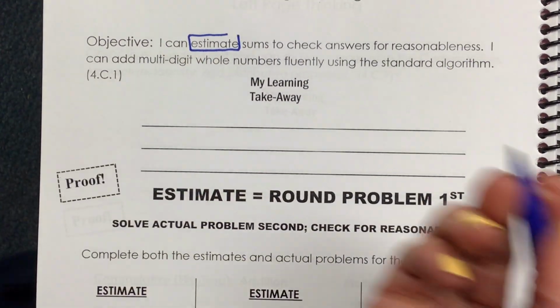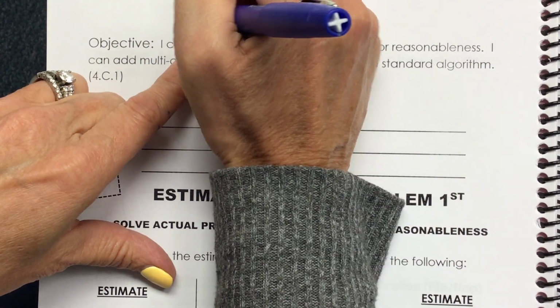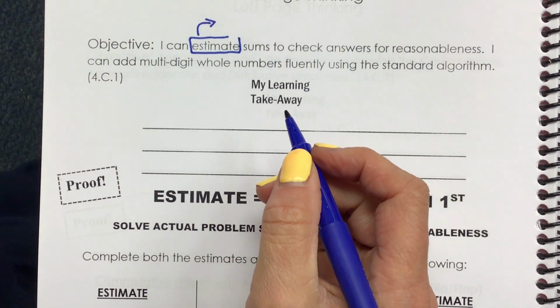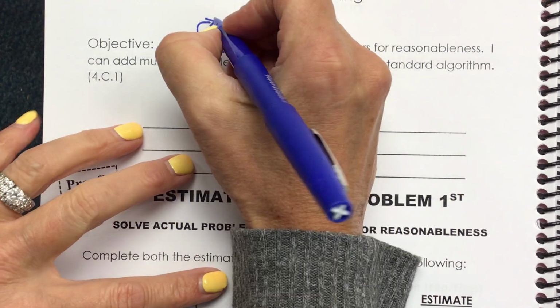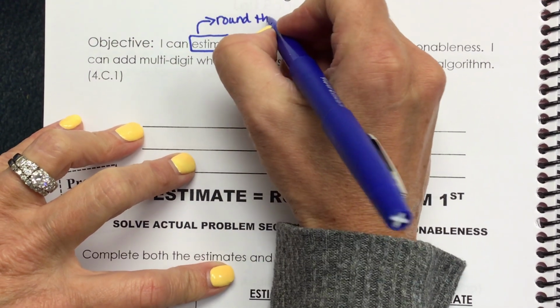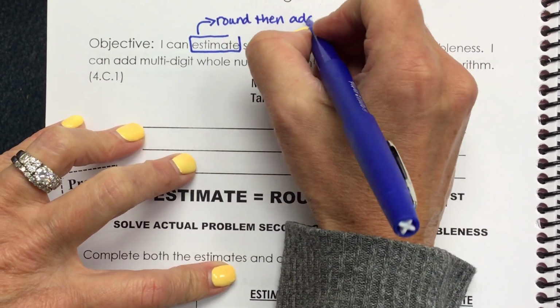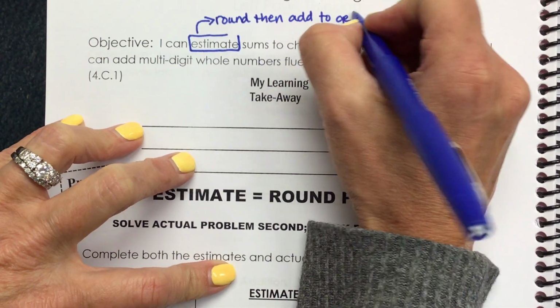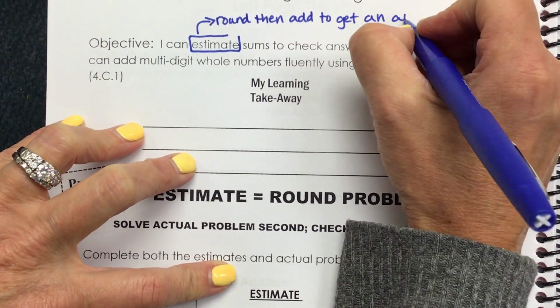To get close, okay? So let's draw a little arrow up here and let's write down that this means to round, then add to get an answer that is close.